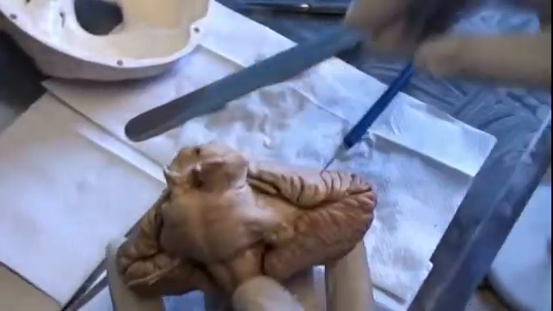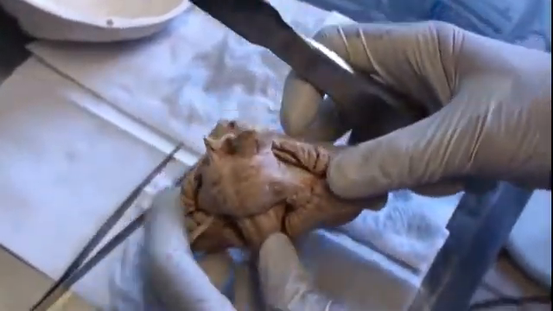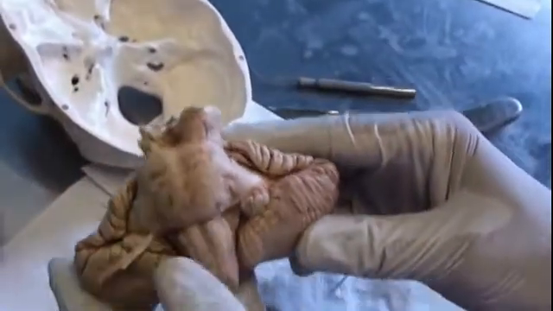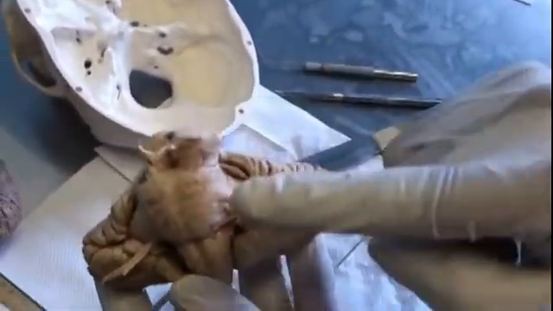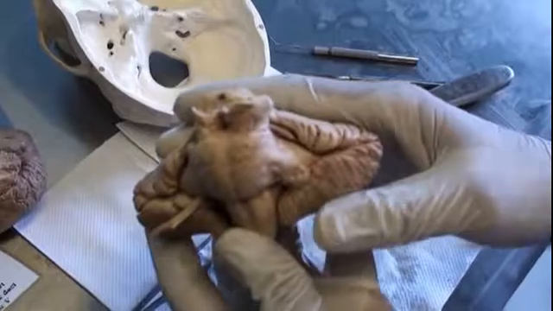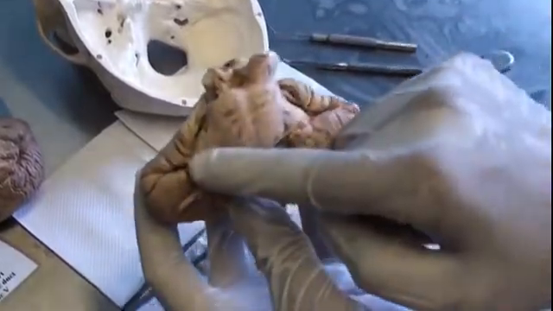Good day, ladies and gentlemen. Welcome to the third episode of the dissection of the cerebellum. This is the same specimen which I had demonstrated in my first video. Again, to bring you up to speed, this is the medulla, this is the pons, this is the midbrain, and this is the cerebellum. And as you can see, this is the middle cerebellar peduncle on either side.